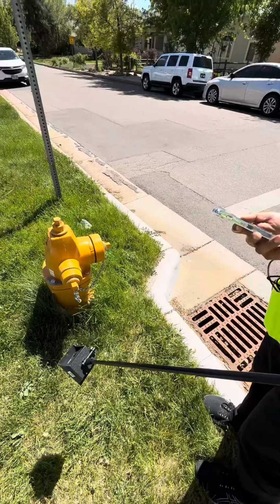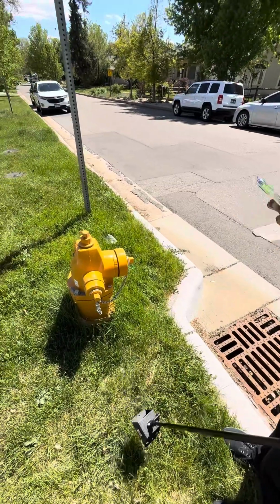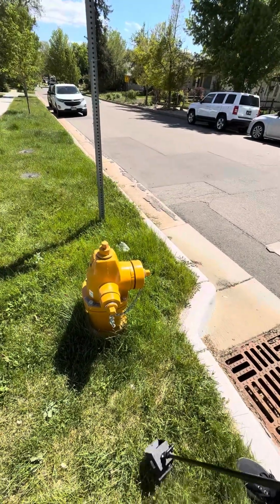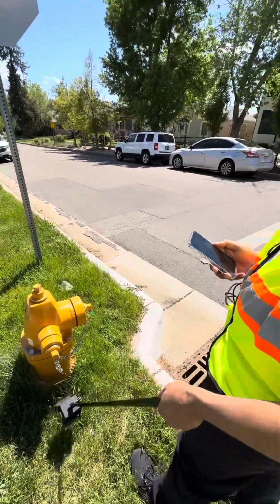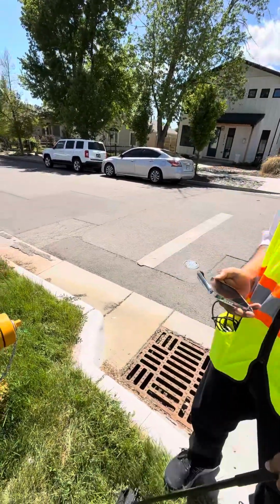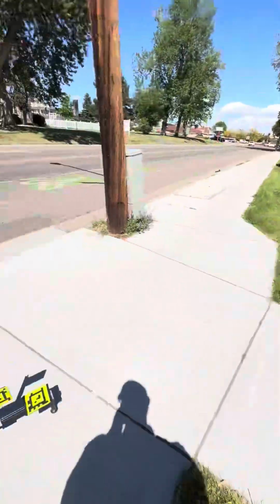So this is sub-meter accuracy anyway. Okay, so we're pretty close, so that's okay. So that's relative, but within a meter. Yeah, you can still do that. And then let's do a distance.